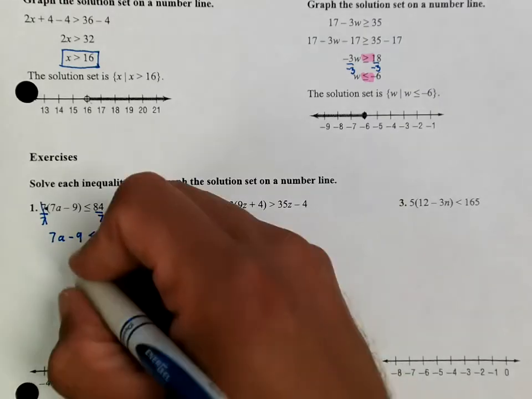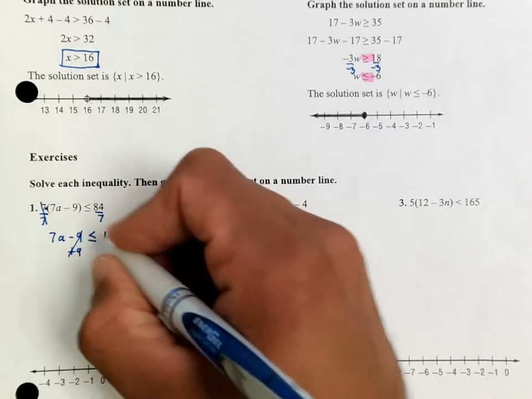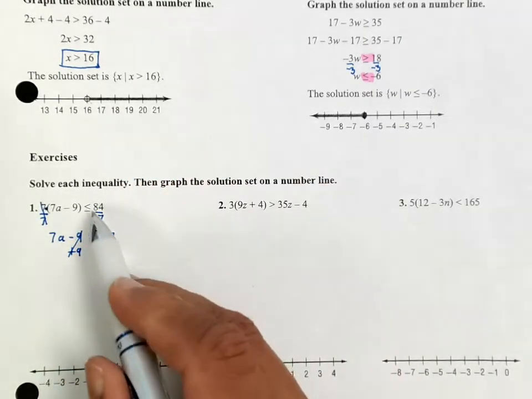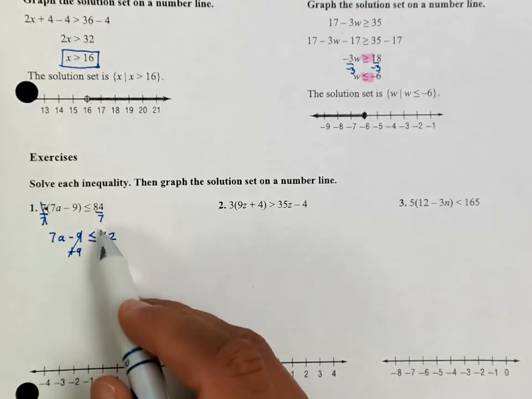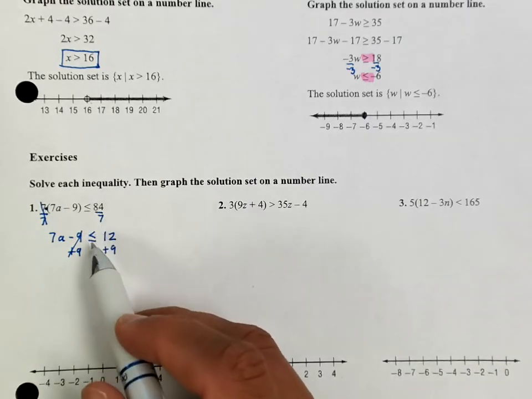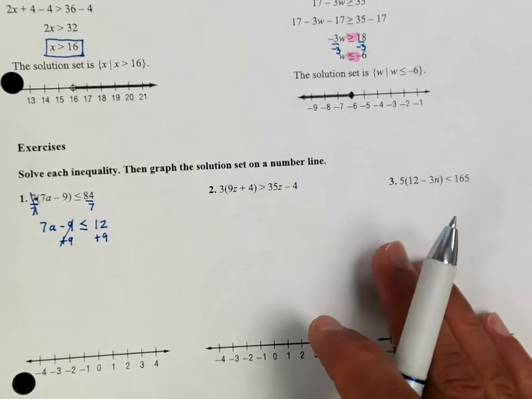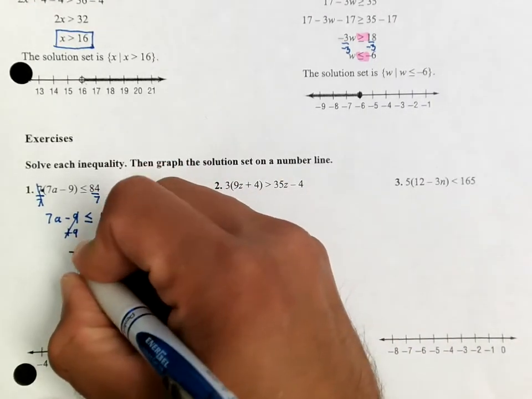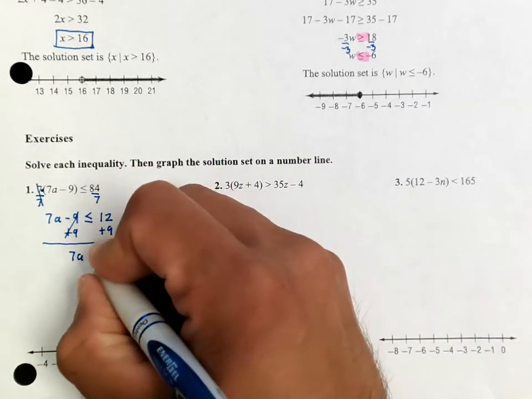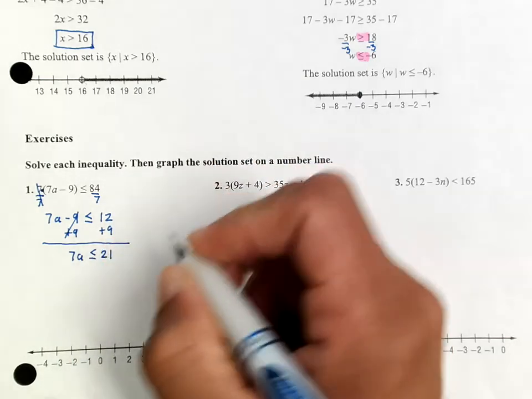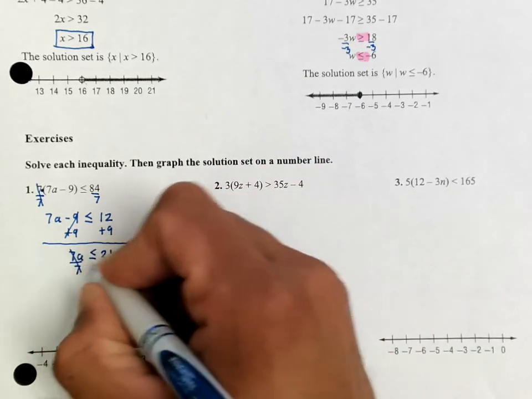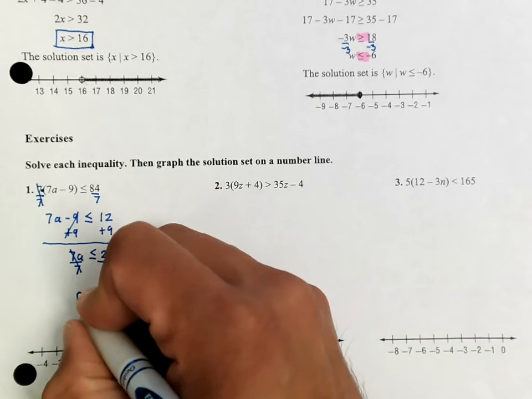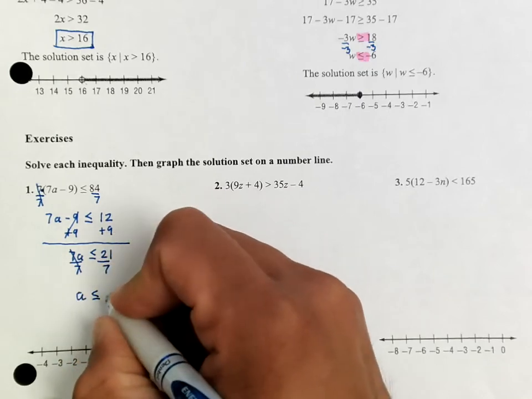I'm going to add 9 to each side. Notice that I'm not doing anything with the inequality. Just leave that alone. There's only one little thing you have to think about, and we are not there yet. So we have 7a is less than or equal to 21, and then finally we're going to divide, and a is less than or equal to 3.